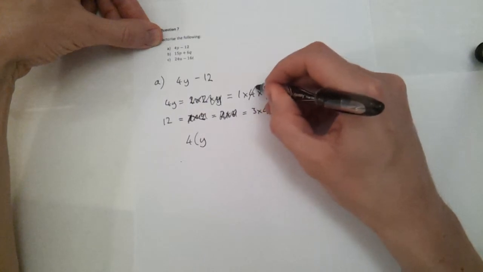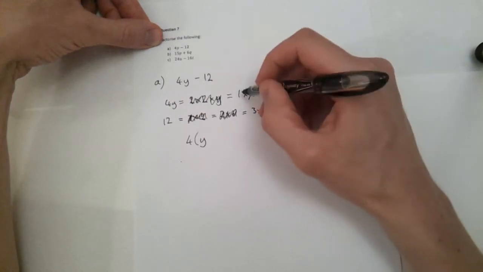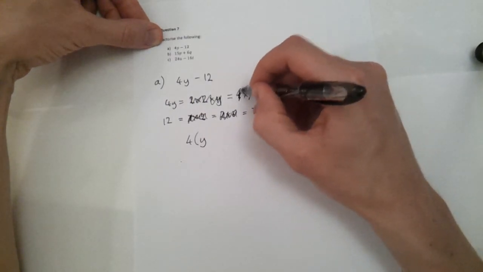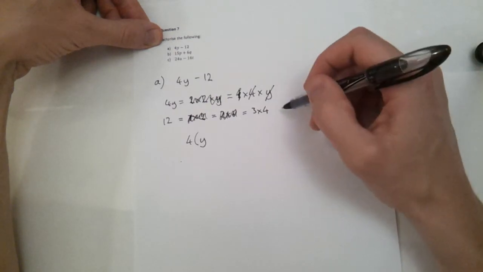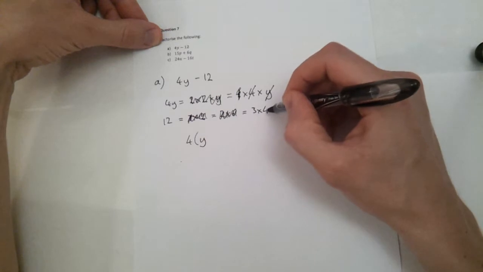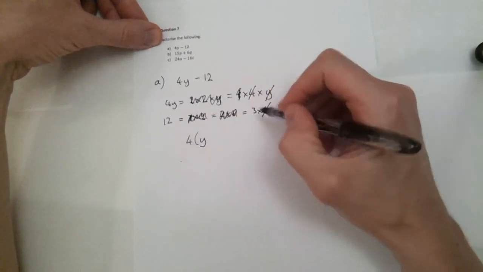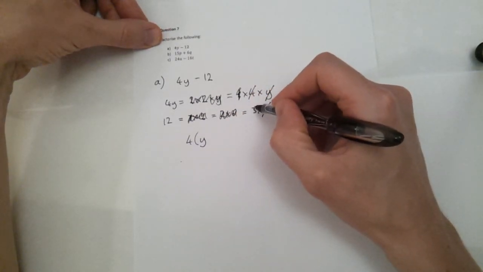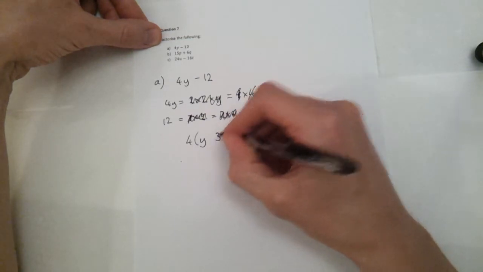So we've used the 4, we've used the y, and now we don't need to use the 1 because that won't change the value of the y. Here we've used the 4, we've put that on the outside, so all that remains to be left then is the 3 to go inside the bracket.